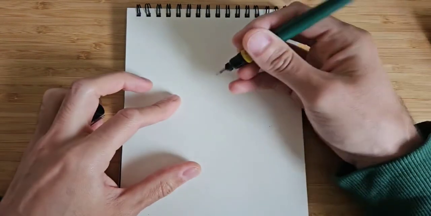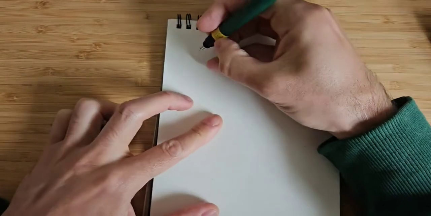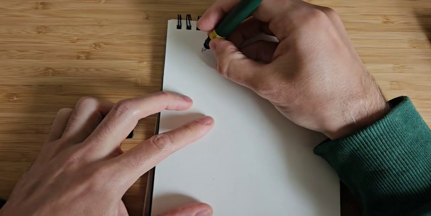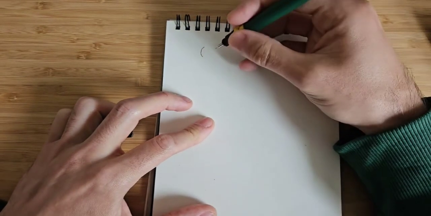Let me just start making an illustration of the human body here. I'm going to do it directly with the pen.